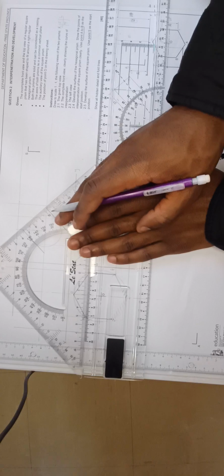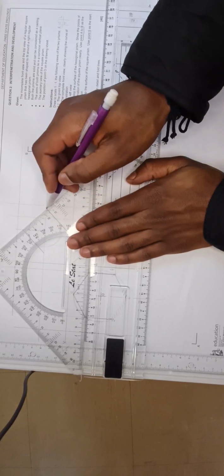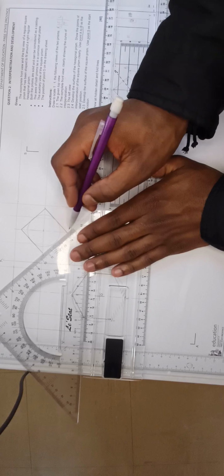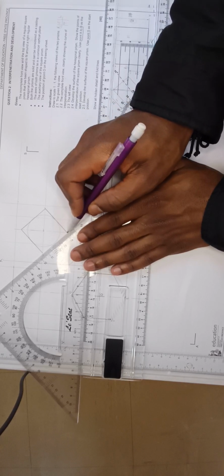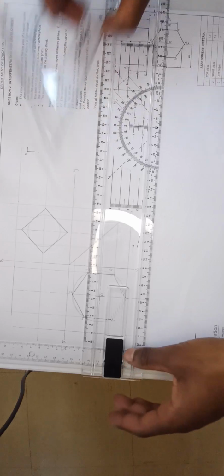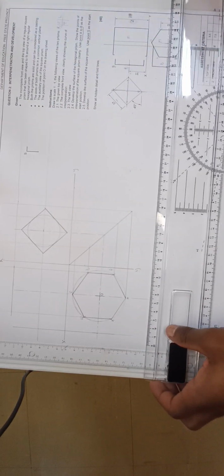And then also on this side, and once again on this side. Okay. And then now you have your square prism on your left view.